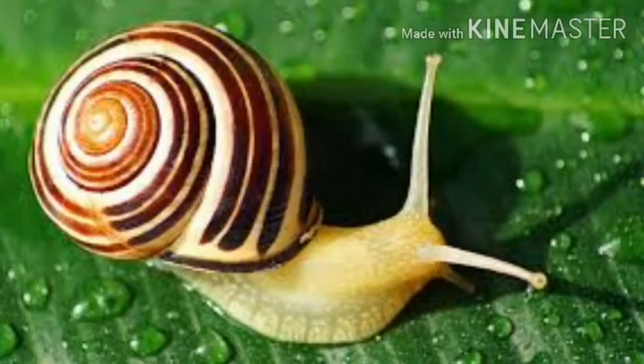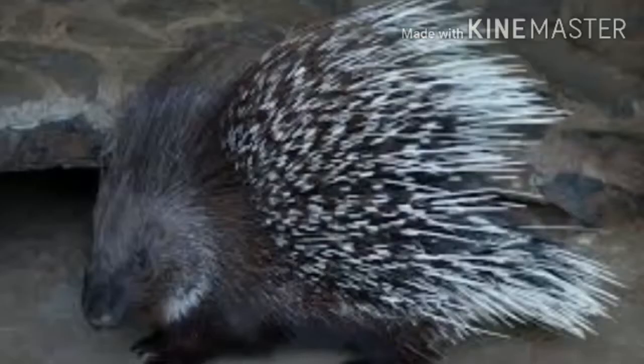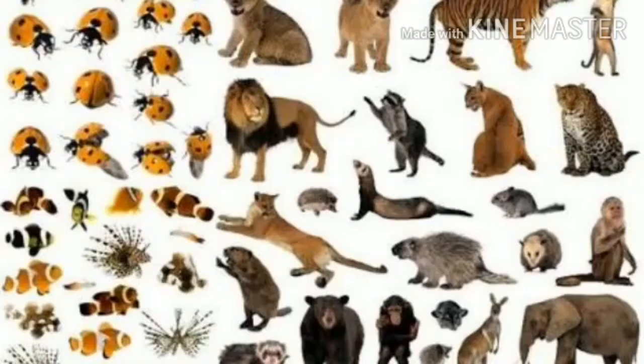Some animals like snails, tortoises, and turtles are protected by a shell. When these animals sense danger, they go back into the shell. The porcupine is covered with spines. The spines can give painful wounds to enemies. Animals have more special features, characters, and senses. We can learn many things from them.